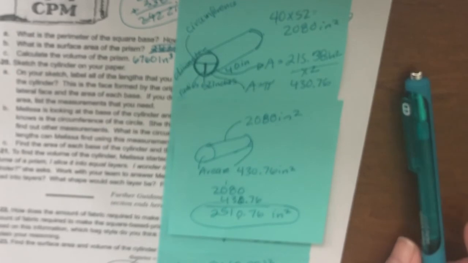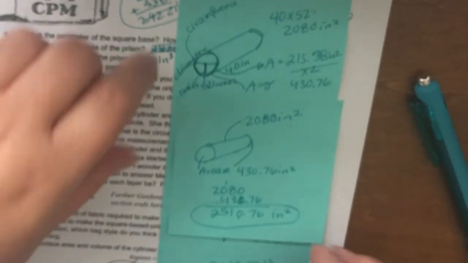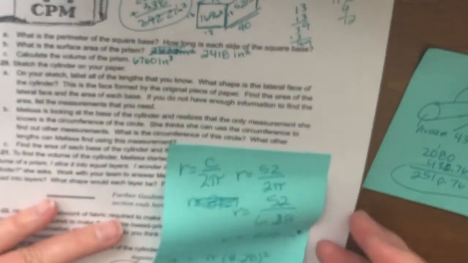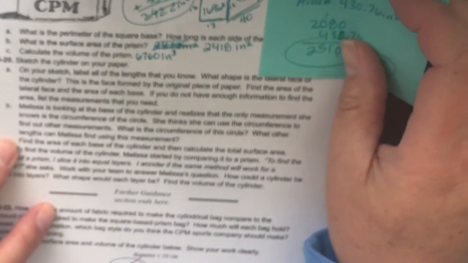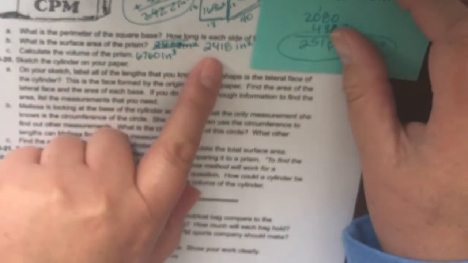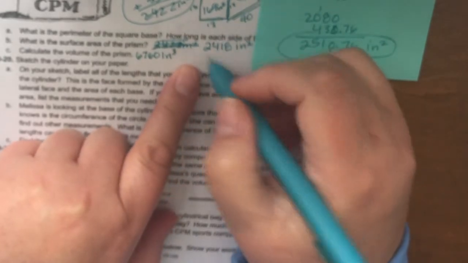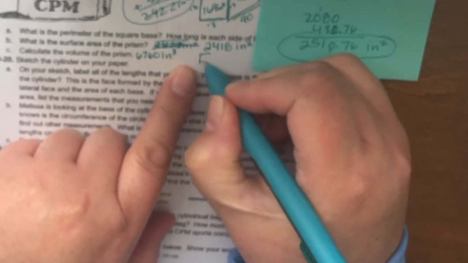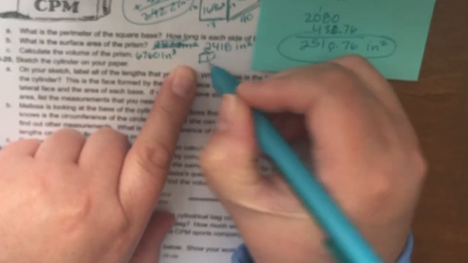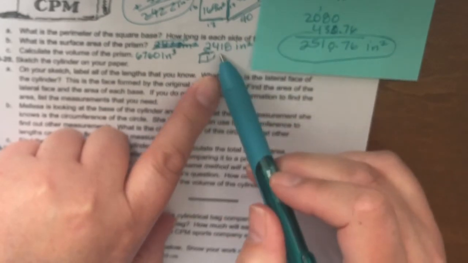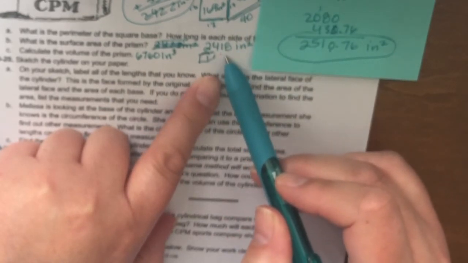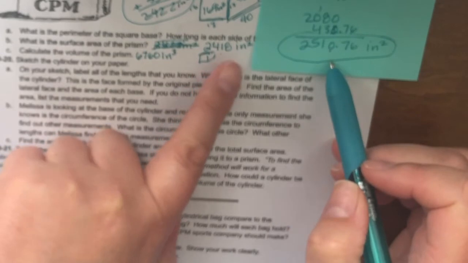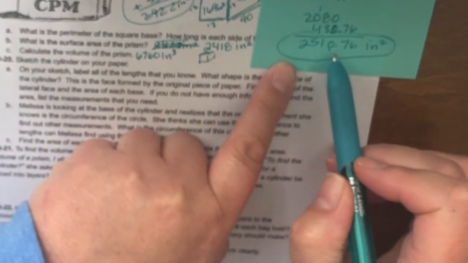Now, what's interesting about this is now we can compare. I'm going to take all these off. Now I can compare the areas of each one. So this was the area of the prism, right? That one's going to take 2,418 square inches of fabric, and this one's going to take 2,510.